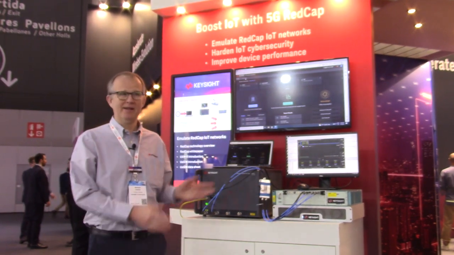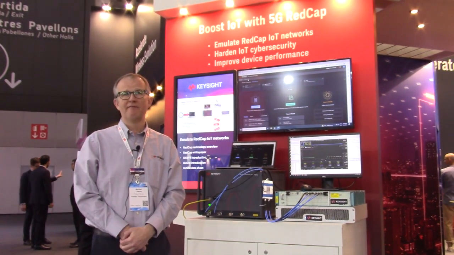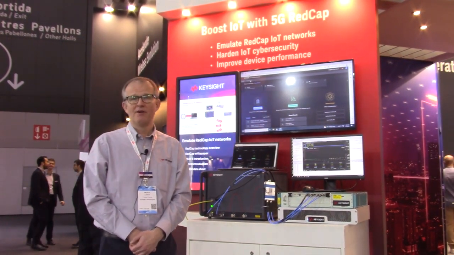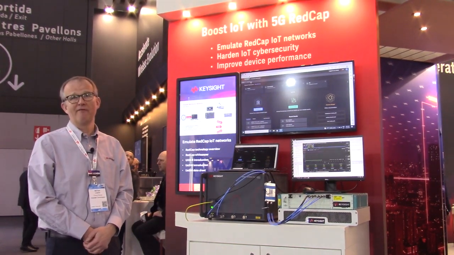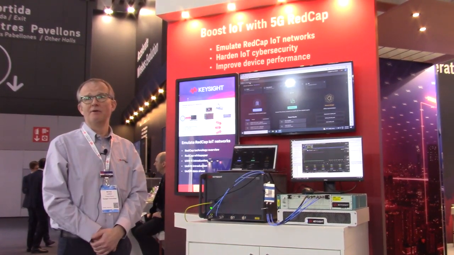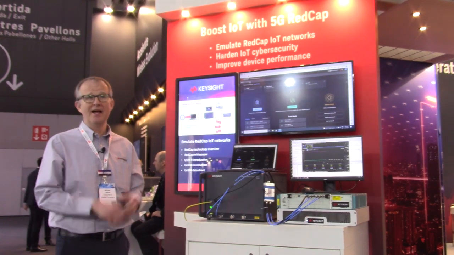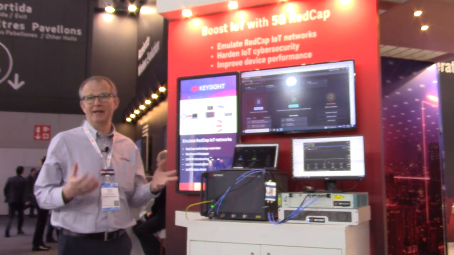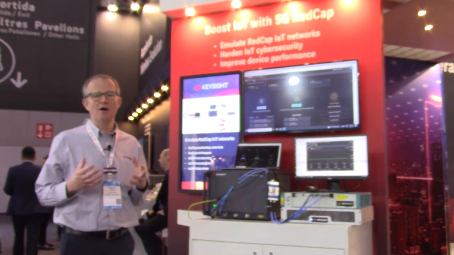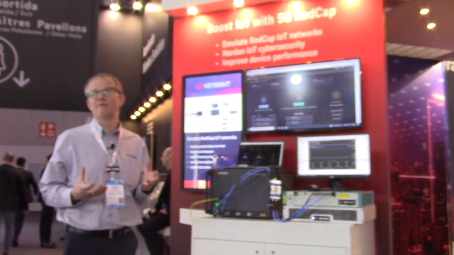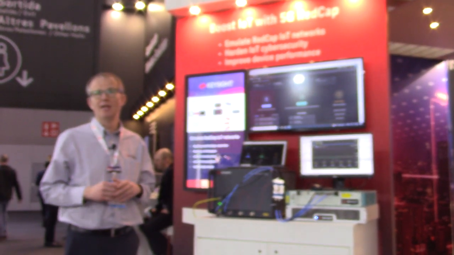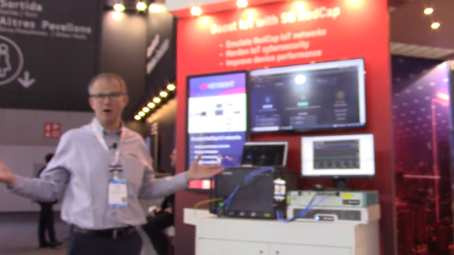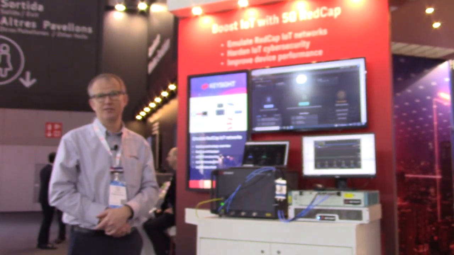My name is Mike Lawton with Keysight Technologies, and I'm here today to talk about a demo we're doing for RedCap technology. RedCap is a new technology for 5G. It's come out in the Release 17 specifications, and it stands for Reduced Capability. And what it's enabling is a definition for a lower performance level of 5G device, which is meant to enable lower costs and hence a much bigger market for the overall 5G devices.